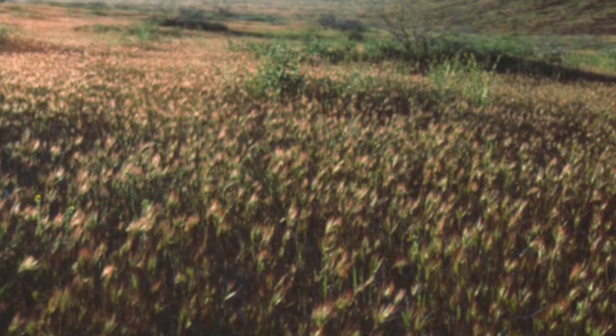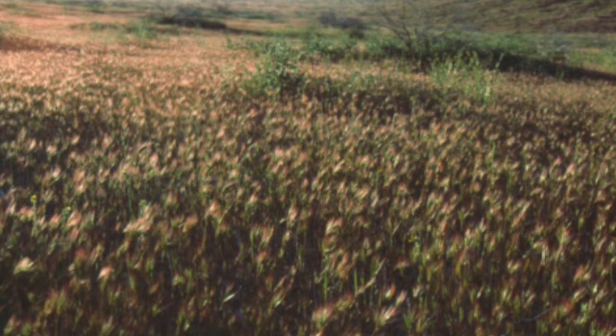To get rid of red brome, you need to eradicate it as early as possible. You can also hand remove it, mow it, graze it, and use herbicides.